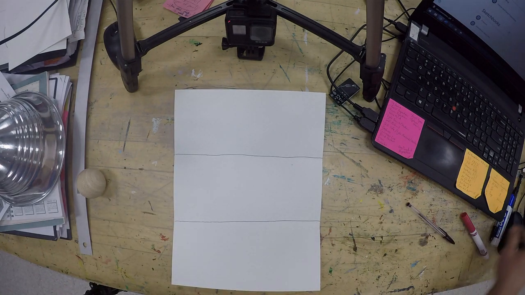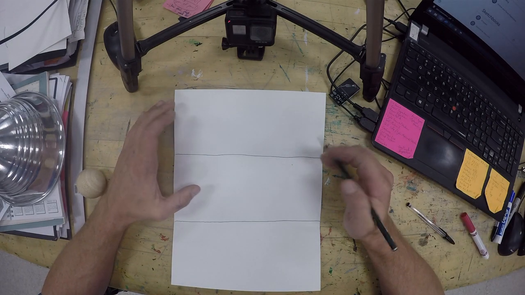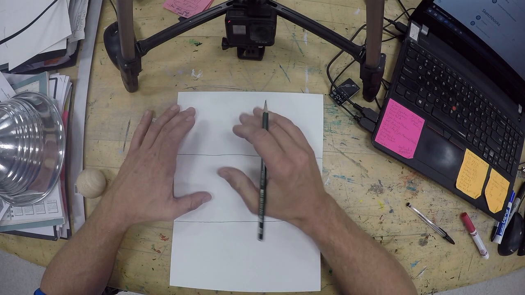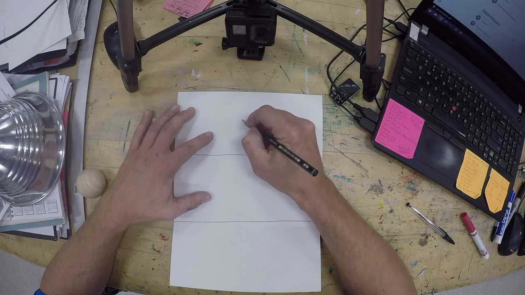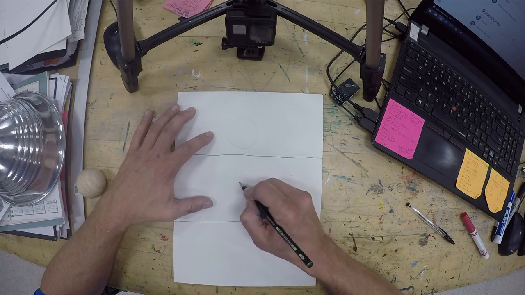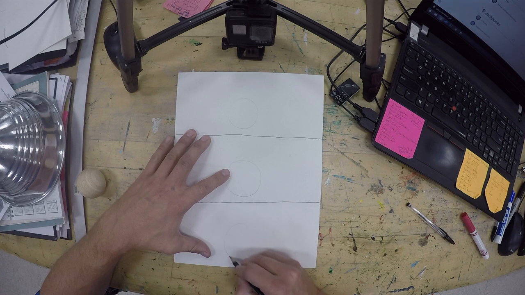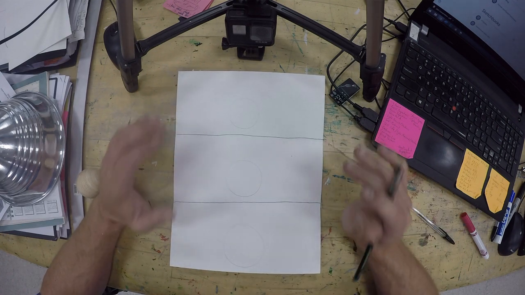So what we're going to do in each one of these sections is we're going to draw a circle. And the circle is going to be roughly in the middle, but placed lower on the rectangles so that we have space above it and to the sides. So I've got three different circles in here.